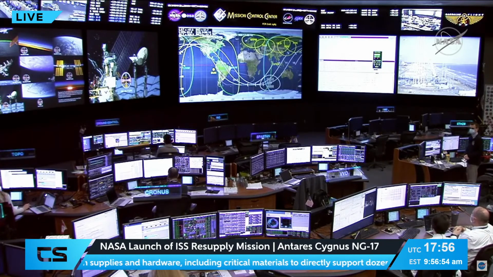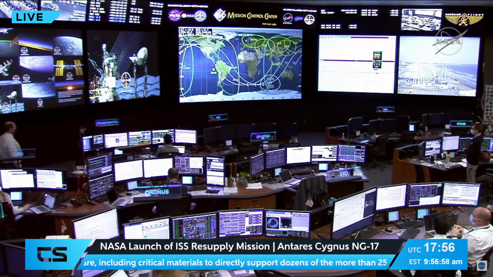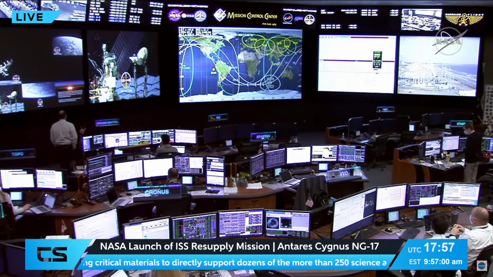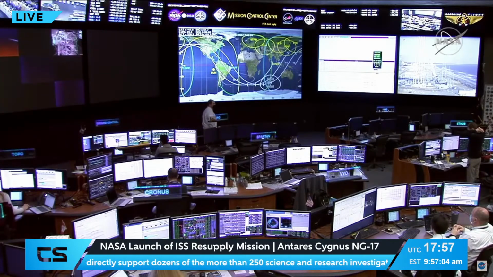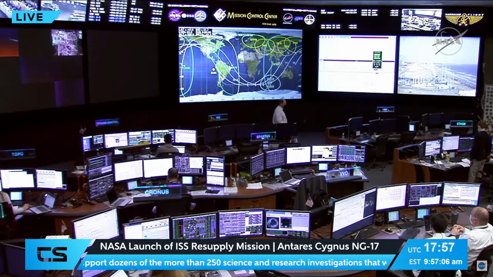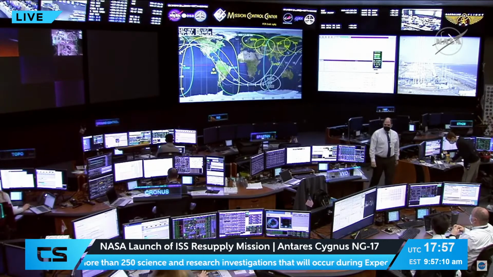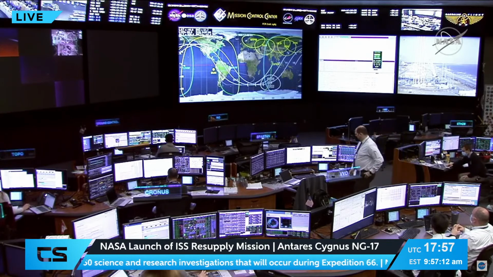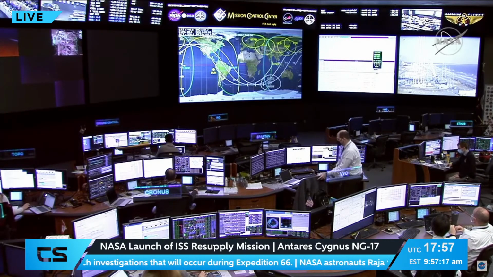And Dina, can you tell us a little bit about just how important it is to have these regular cargo flights? Well, as you can imagine, these flights are critical for supplying the science investigations that make the International Space Station the incredible research facility that it is. And of course, the cargo flights also provide supplies for the crew and critical maintenance items and hardware to make the changes necessary to ISS to support new science.